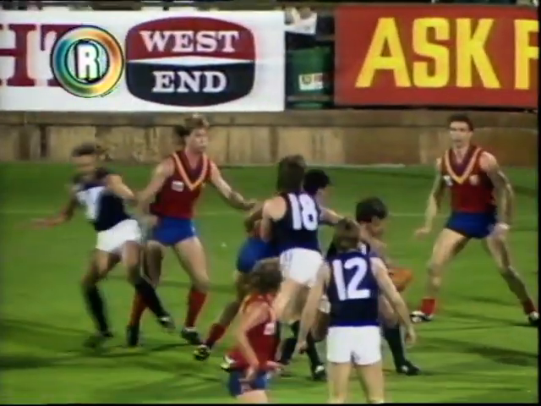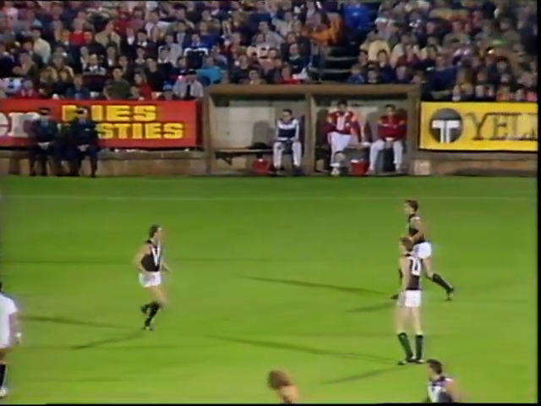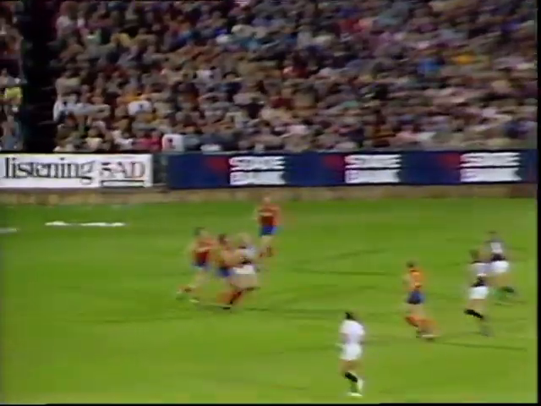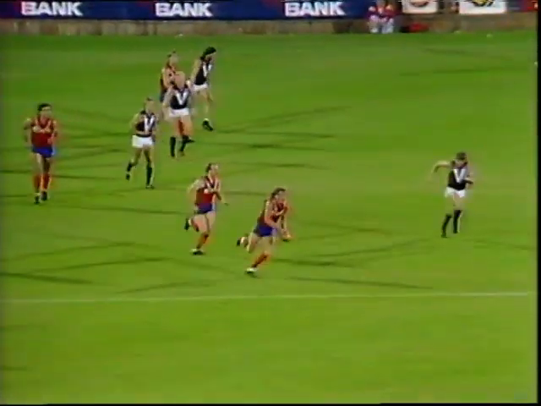On replay now, we see the high tackle. There was no doubt about that. Williams against Williams. Mark Williams of South Australia giving Greg Williams of Victoria the free kick. The Victorians' 8th kick is towards half forward. Burton pushed out. No, played on.